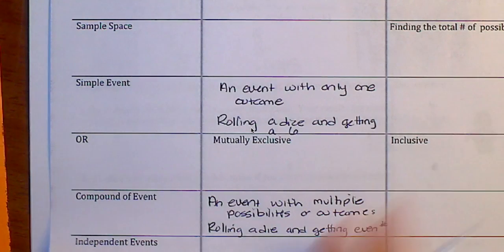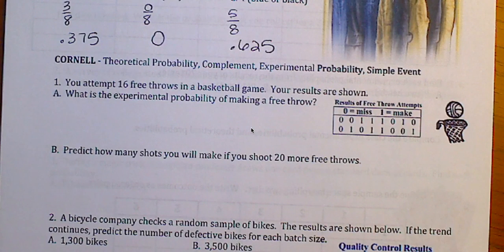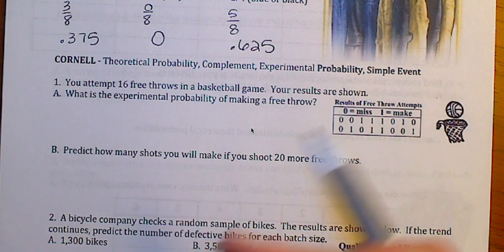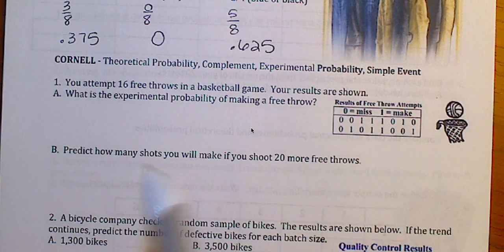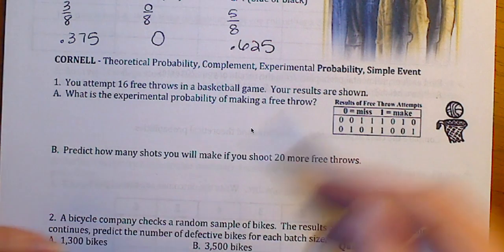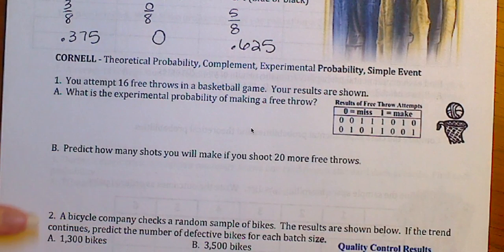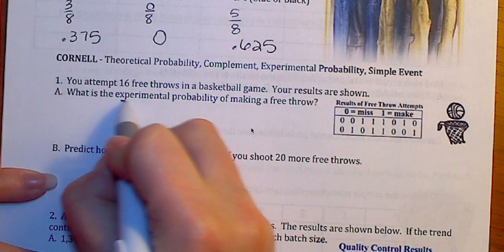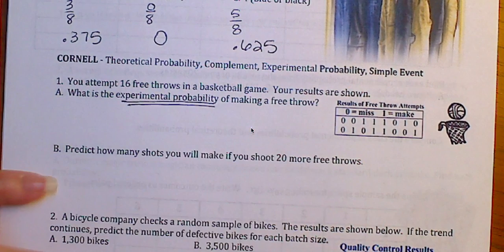So let's go back to the examples here. Okay. So you attempt 16 free throws in a basketball game. Your results are shown. What is the experimental probability of making a free throw? So now we're saying that these throws were actually made. So this is like running an experiment. You shoot the ball 16 times and you keep a tally of what happened during those 16 times. So that makes this experimental probability.